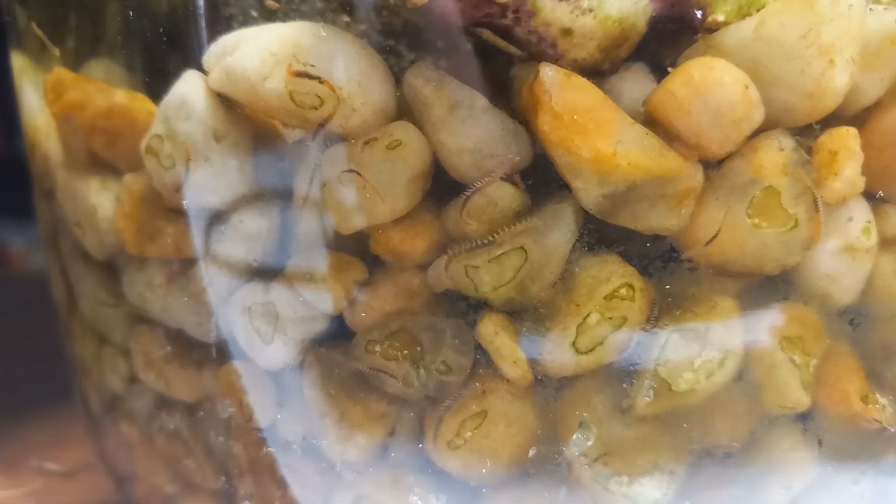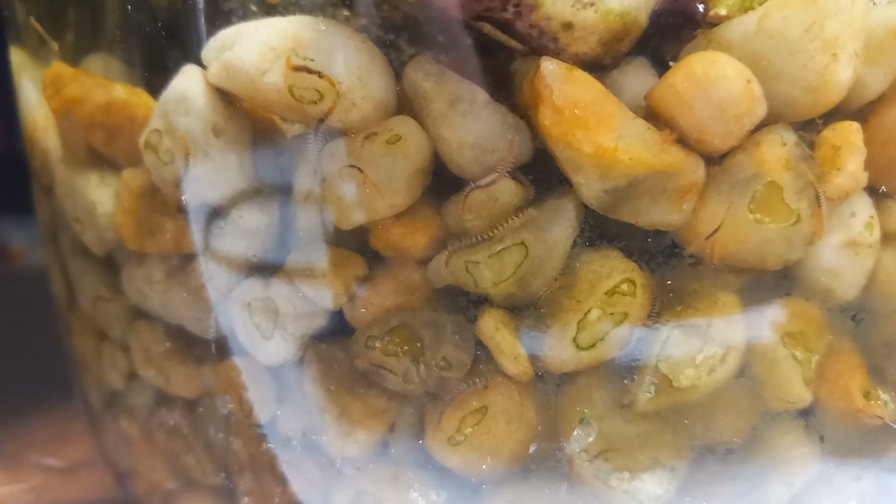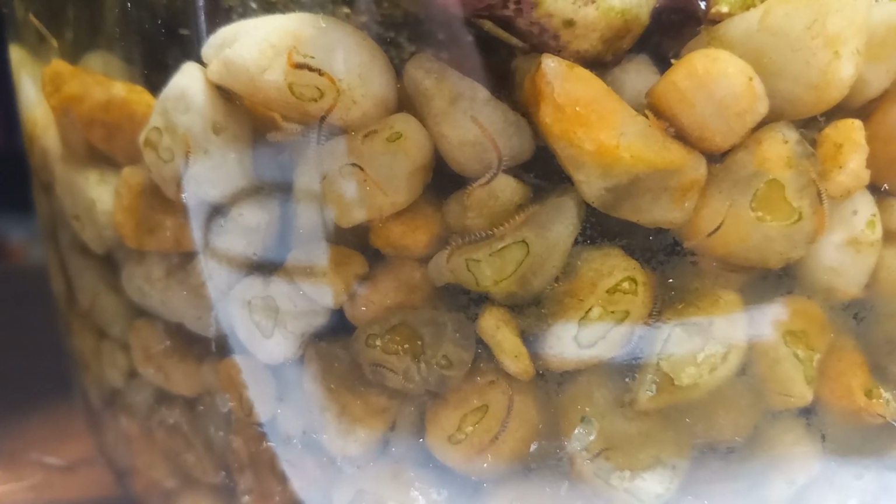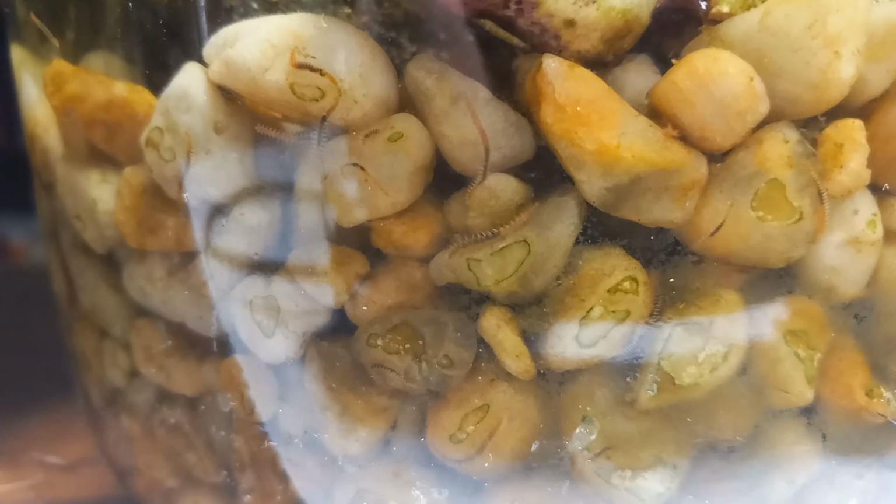There they are. They, for some reason, reproduce very quickly. And they're oddly hairy. And there's oddly a lot of them. They really like it when you put food in. They get especially active.